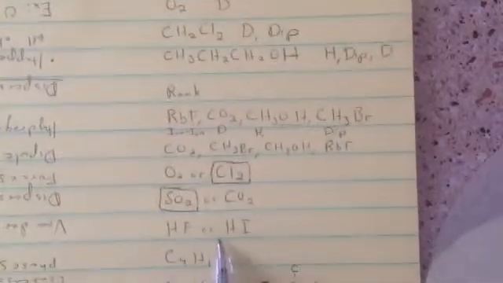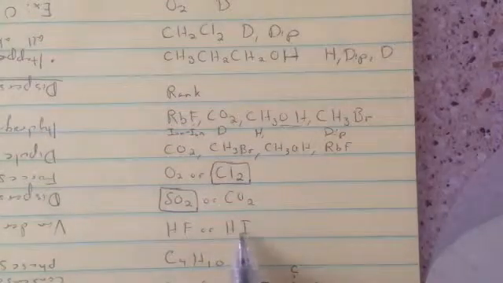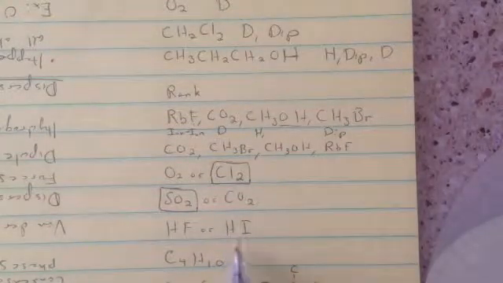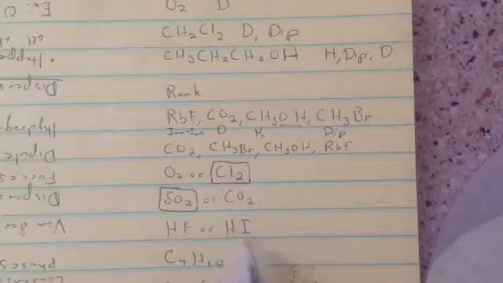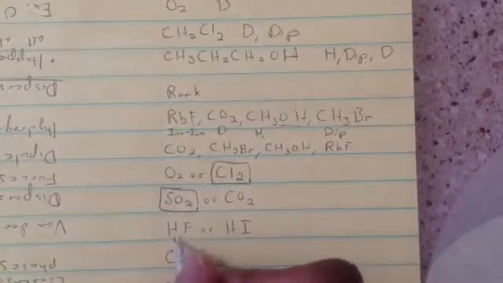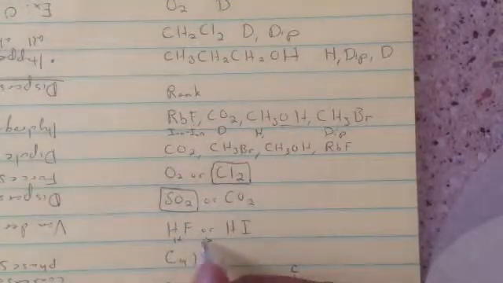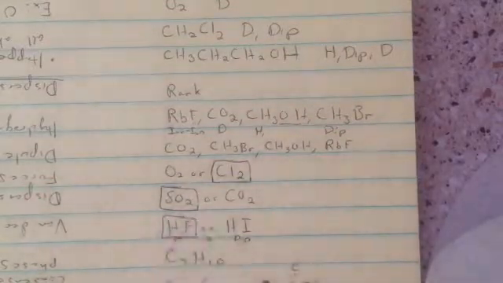And then finally HF or HI. Well, HI is just a polar molecule, but HF is actually a hydrogen bond. And if you remember, the HI would just be dipole, but this would be a hydrogen bond. So hydrogen bonds are stronger than dipole, so HF would be the answer.